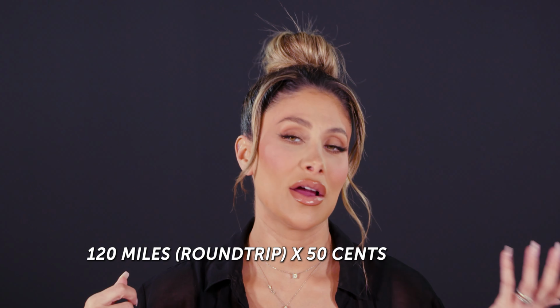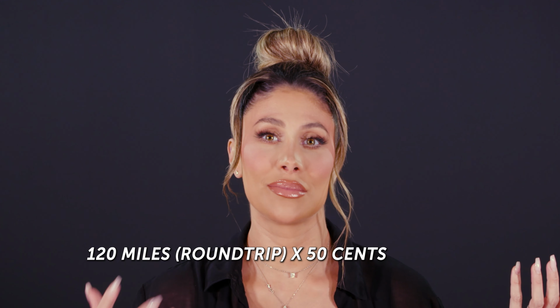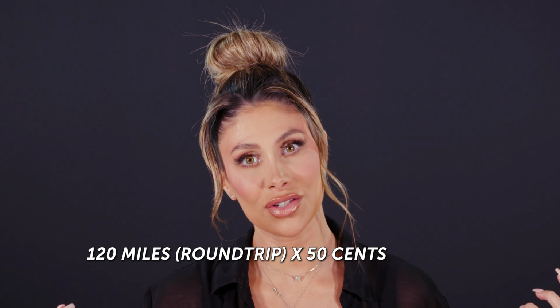So 120 miles round trip at $1 is gonna be $120. 120 miles round trip times 50 cents, if that is your mileage fee, it is $60. And then you need to take into account the tolls. You can normally figure out the tolls because you live in that area and you've been through them a million times, or you could Google it.